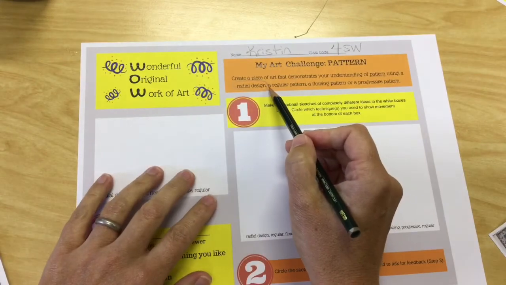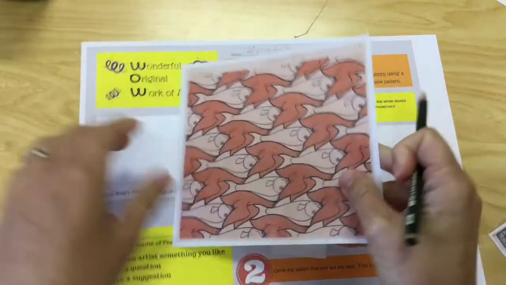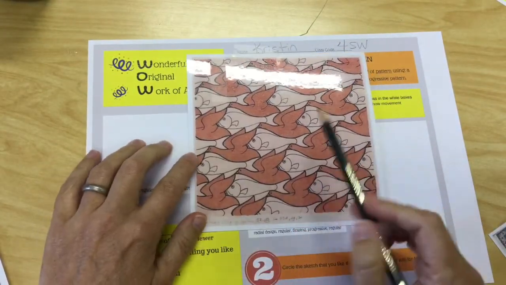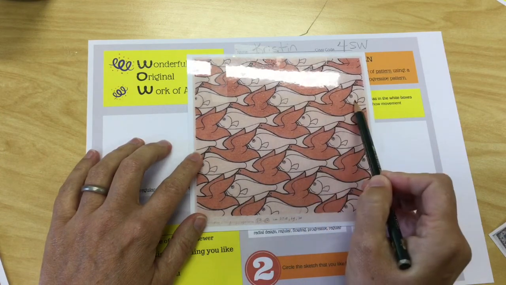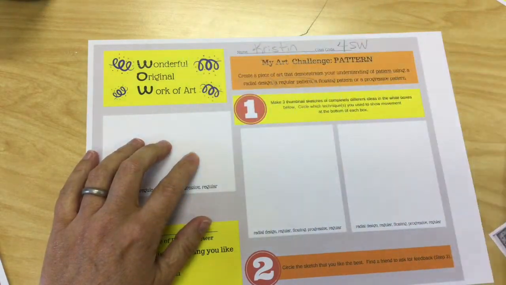Radial design, rather. A regular pattern is a pretty predictable one. It's a combination of shapes, repeated in a regular arrangement. So, bird, fish, bird, fish, bird, fish. Okay, it's predictable and regular.